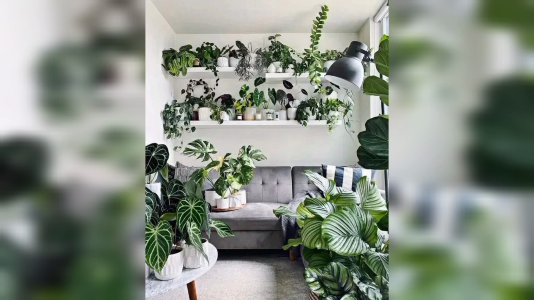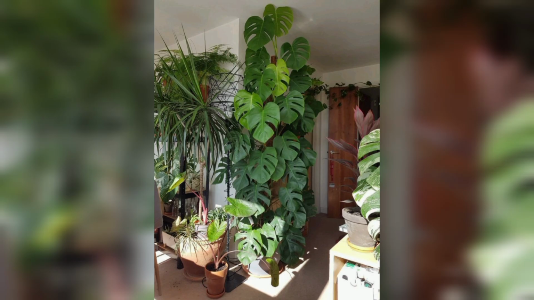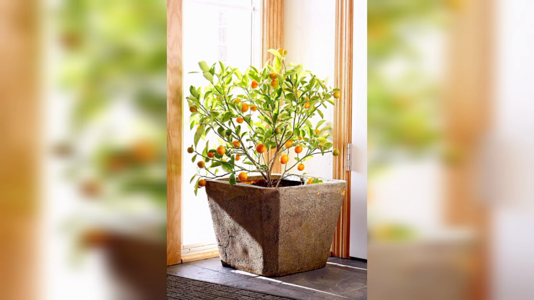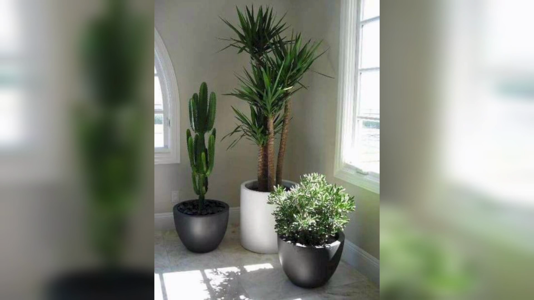Hanging plants. Add another dimension to your space by incorporating hanging plants into your outdoor decor.